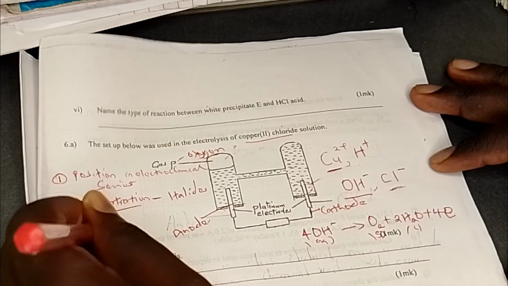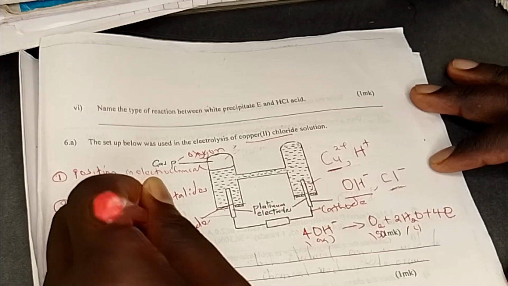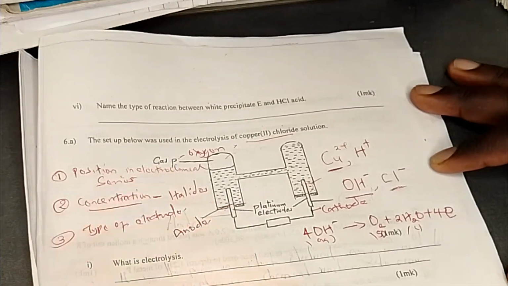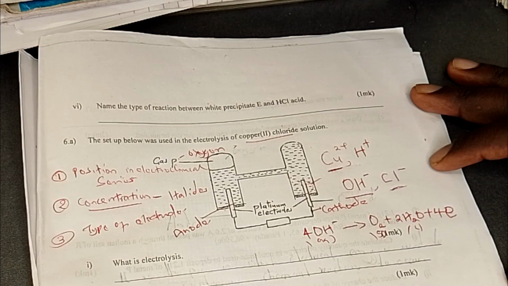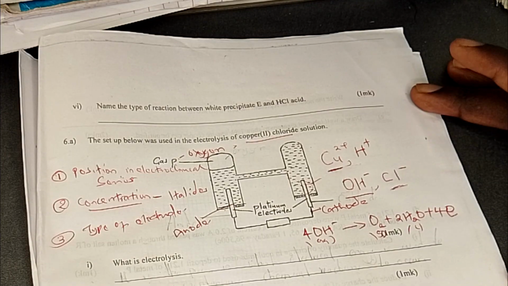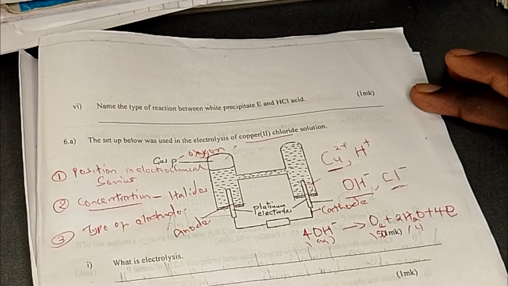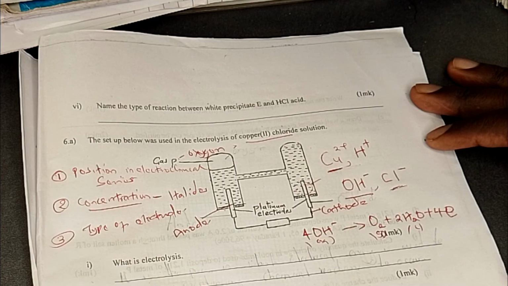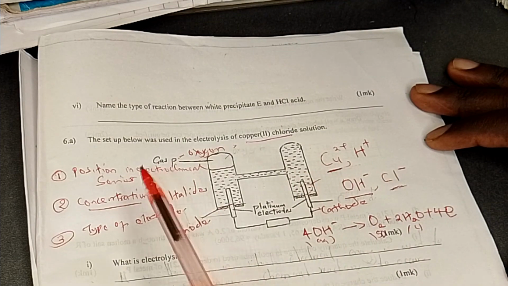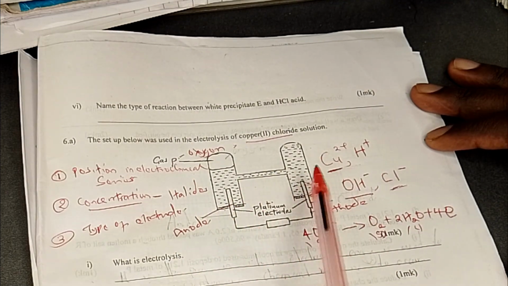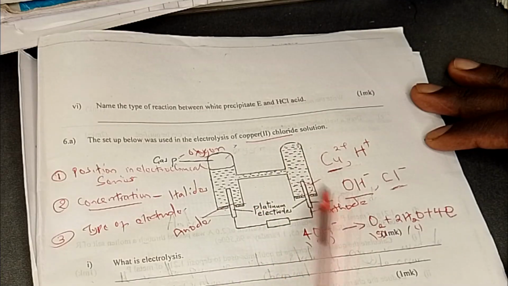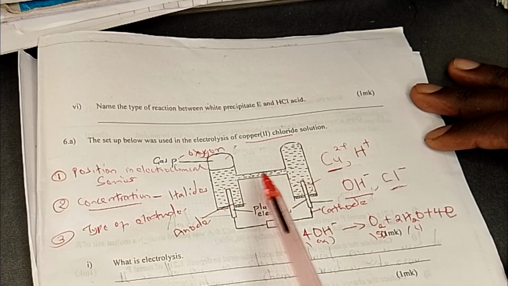And also the number three factor is the type of electrode, where we have two types of electrodes. We have the inert electrodes. The inert electrodes are the likes of platinum and also graphite electrodes. Those ones do not affect the ions to be preferentially discharged. And then we have the active electrodes. Like now, if this is copper 2 chloride solution and using copper as the electrodes, those ones affect the ions to be preferentially discharged.